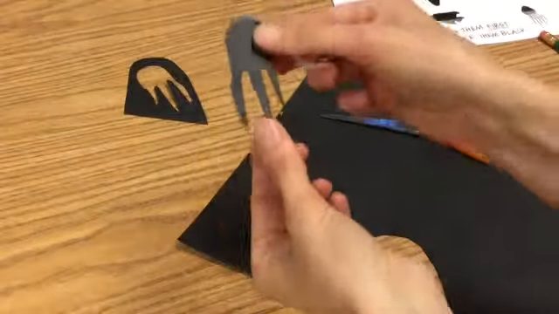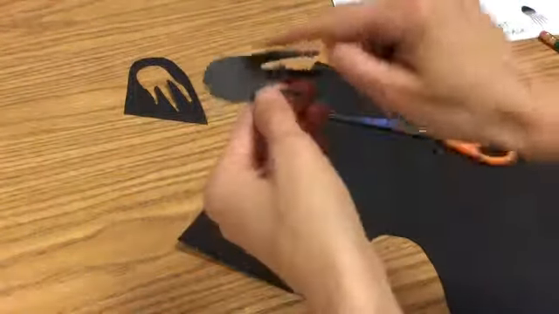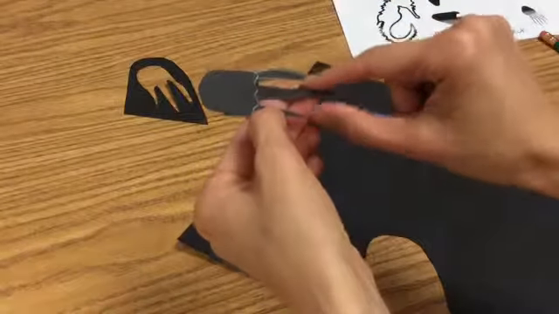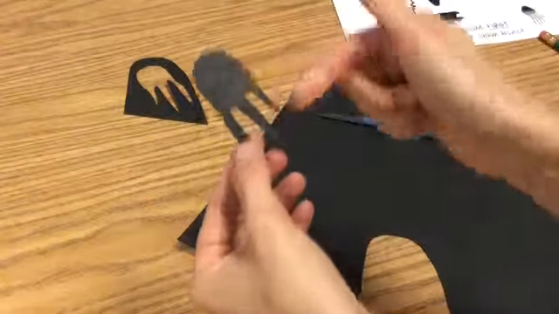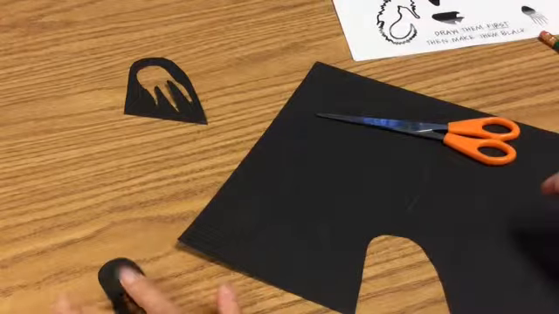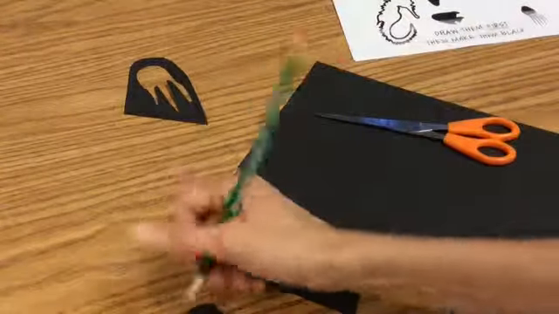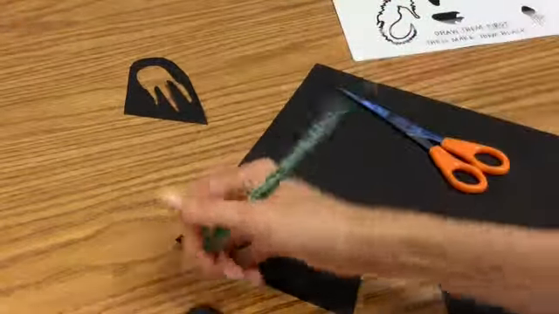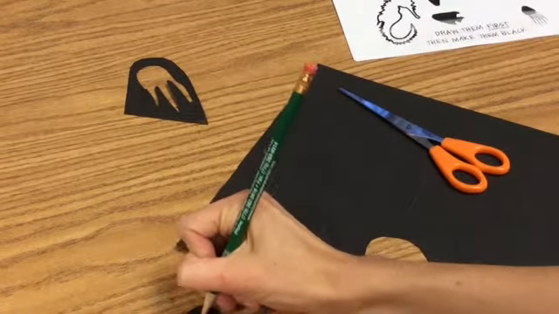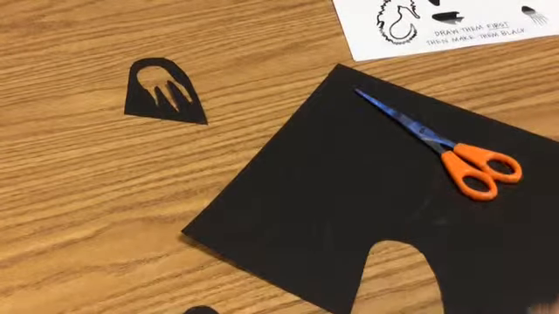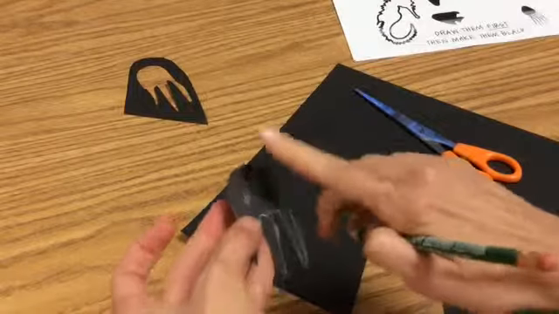When we go to glue these on, we're going to turn them upside down so we don't see any of those pencil marks or things like that that will be left. So we're going to turn them the opposite way. So what you're going to do to make sure that we have our name on everything is, as you cut each one out, you're just going to put your name on the front of it.